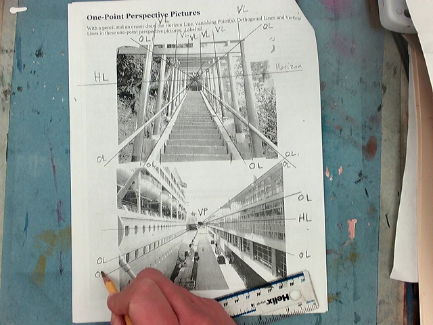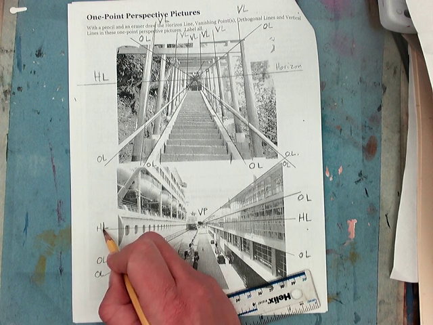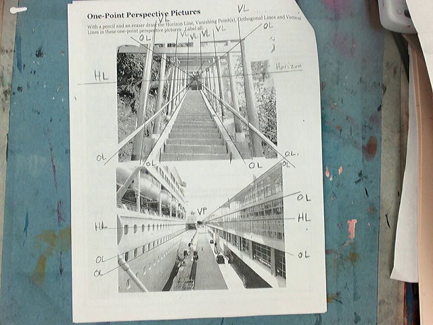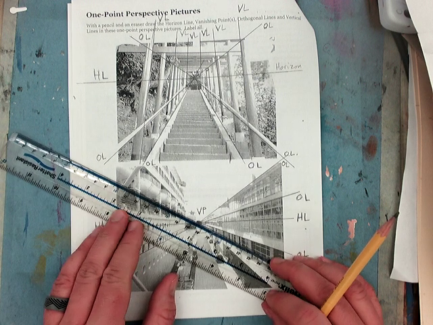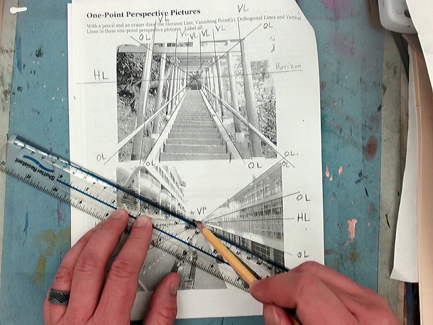OL, OL. So I can not only use them to figure out placement of the windows, but I can also use them to figure out size, because they're going to get kind of smaller or appear to get smaller as they move away. All right. I've also got kind of another orthogonal lining up these lifeboats.